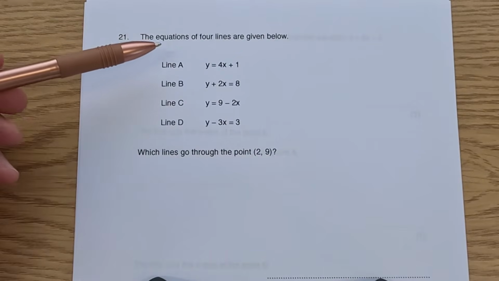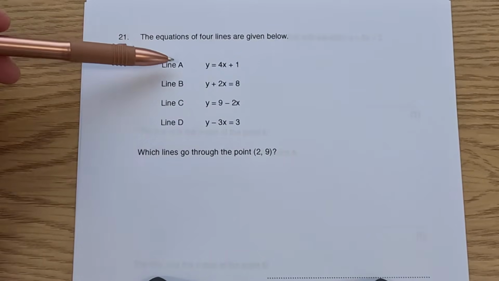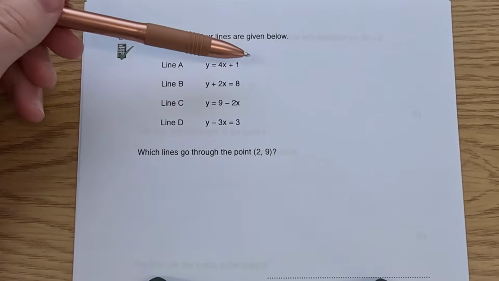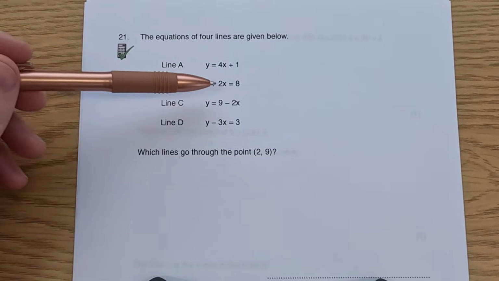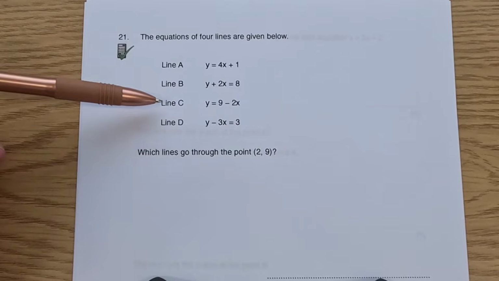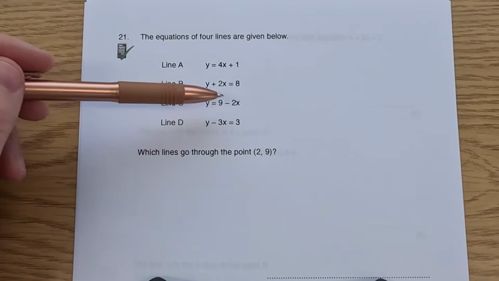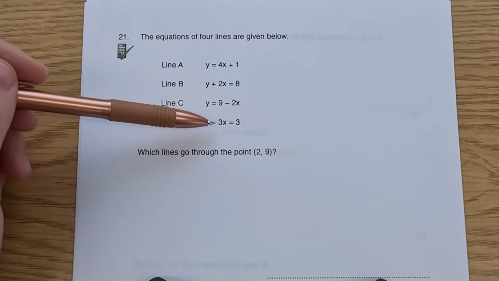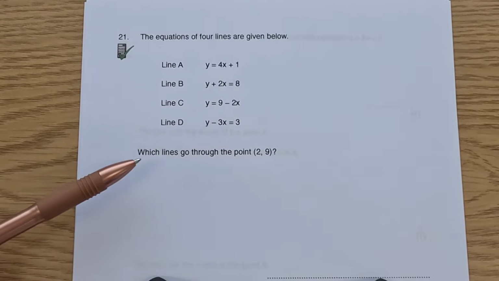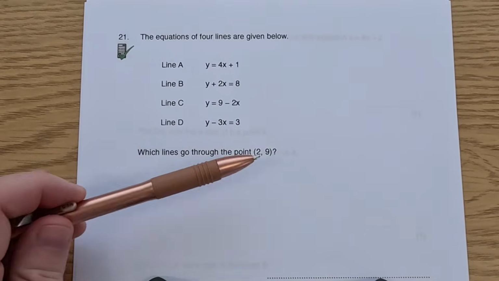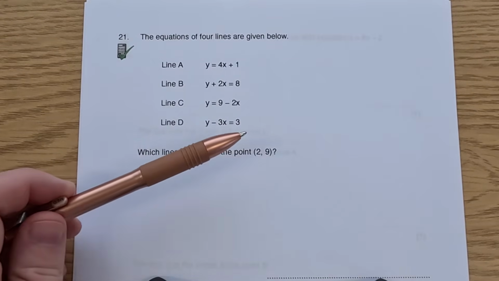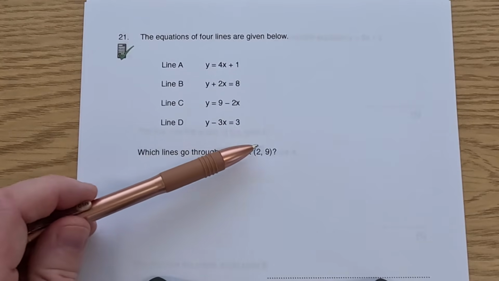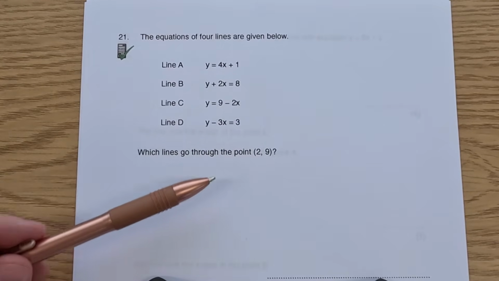So question number 21, we've got the equations of 4 lines. We've got line A, which is y equals 4x plus 1. Line B, which is y plus 2x equals 8. Line C, which is y equals 9 minus 2x. And line D, which is y minus 3x equals 3. And the question says, which lines go through the point (2, 9)? So if we want to find out which lines go through the point (2, 9), I'm going to substitute these values into each of the equations.